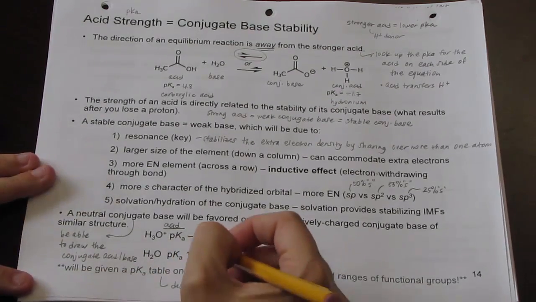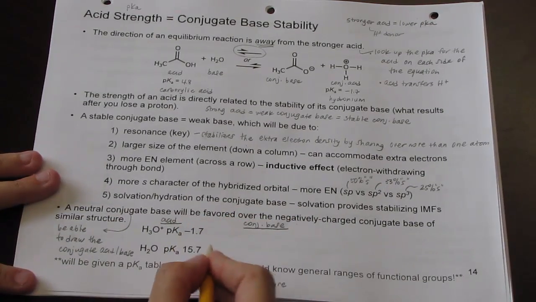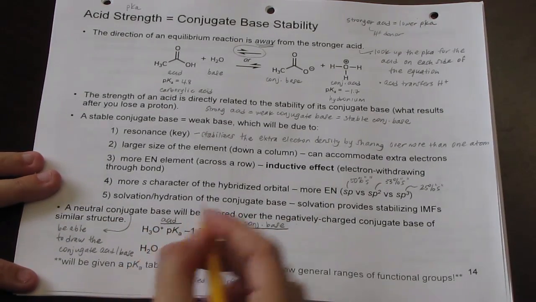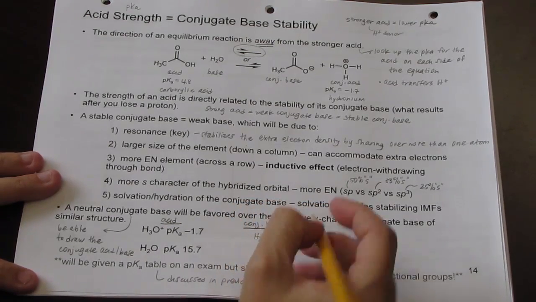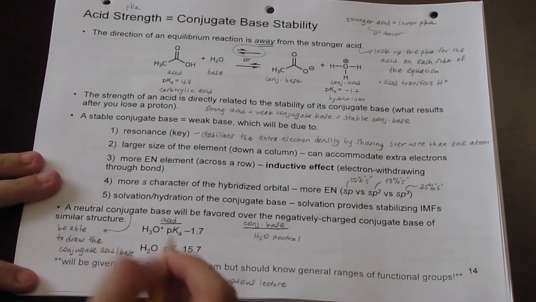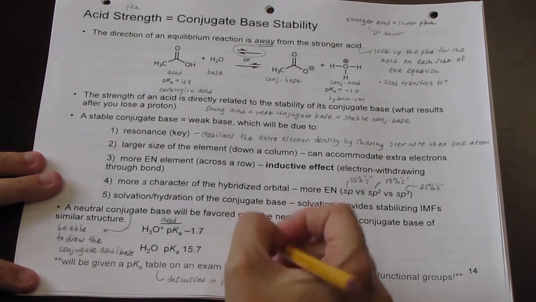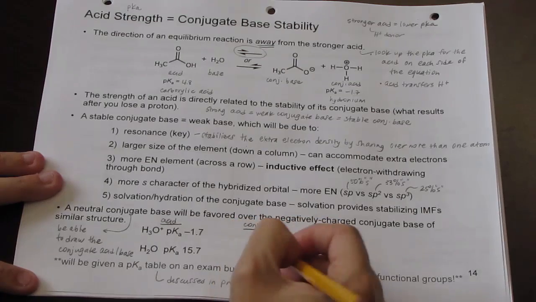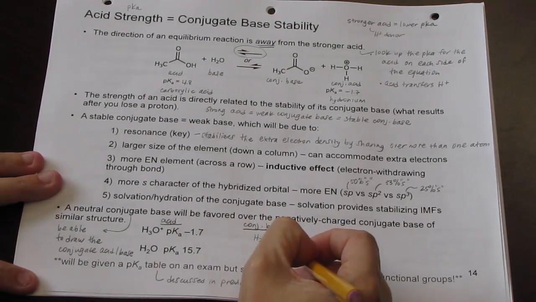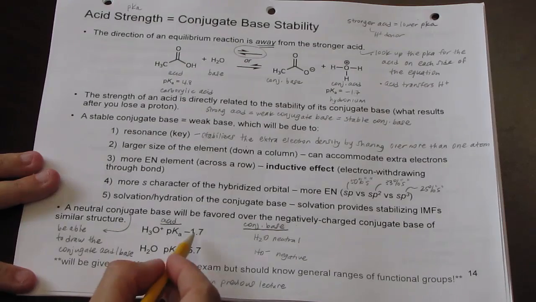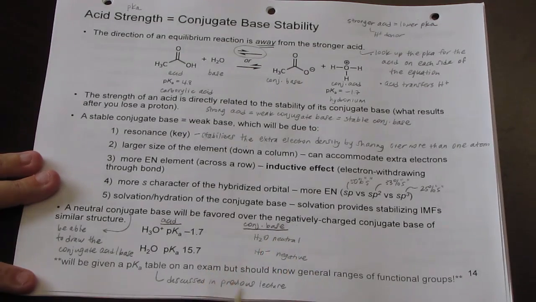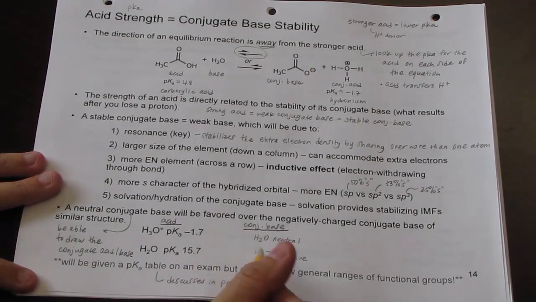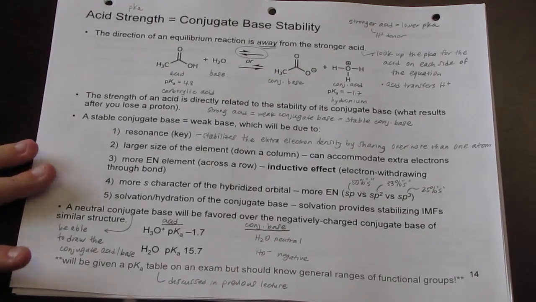And so just to briefly review, because this was mentioned before, if H3O plus is our acid, our conjugate base is H2O, which is neutral. We lost an H plus. H2O, if you lose an H plus, becomes OH minus, which is negative. And so in this case, the stronger acid had the more stable conjugate base, which was neutral. So neutral is better than negative if you have that option, and that relates back to the pKa.